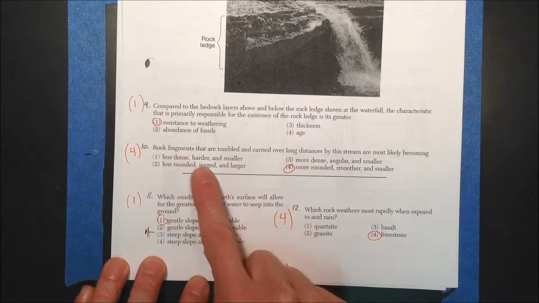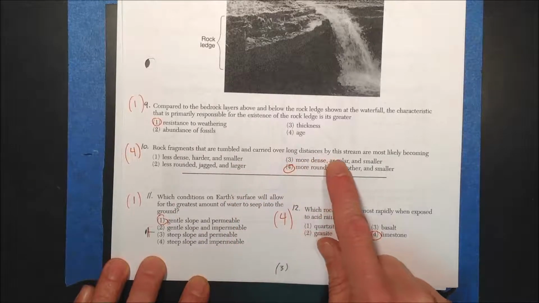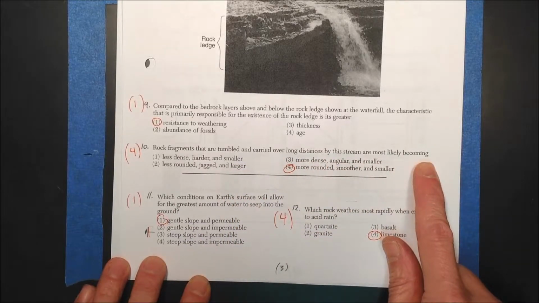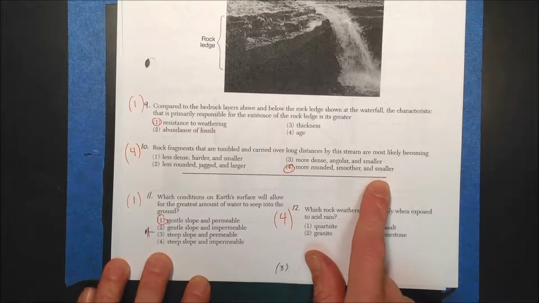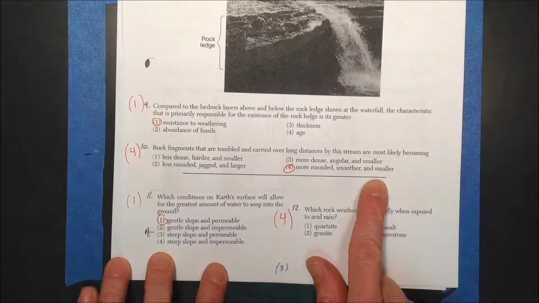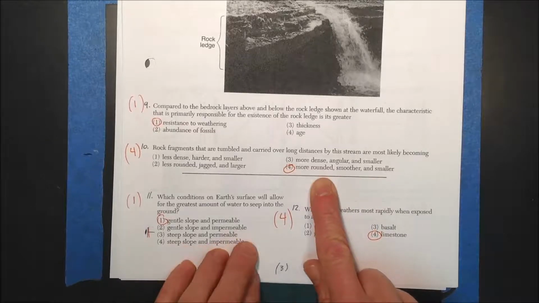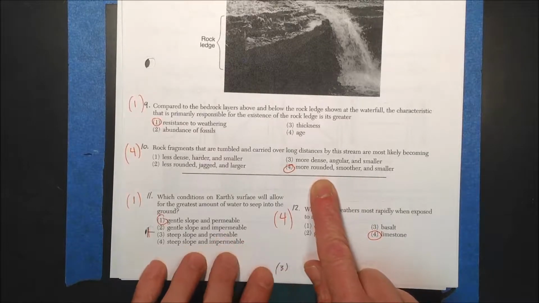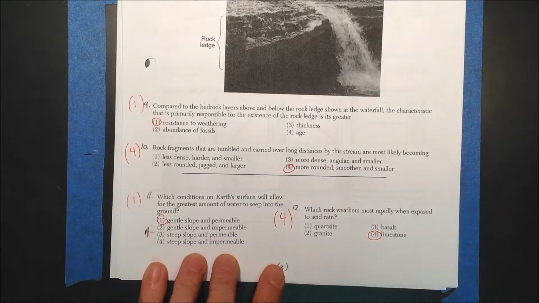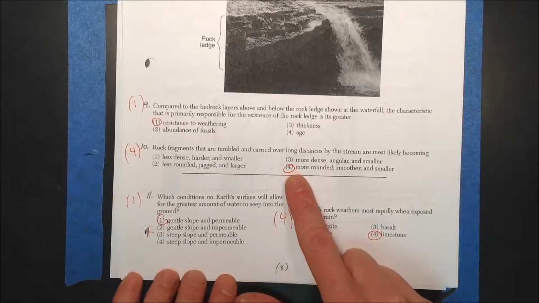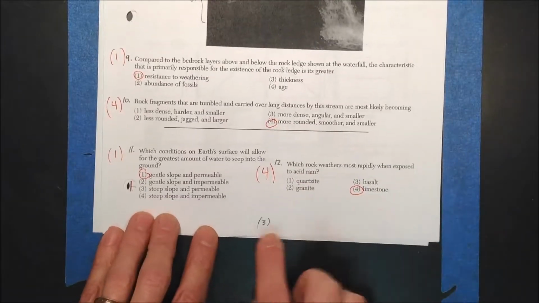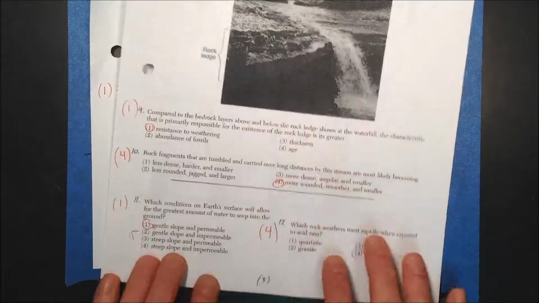10 should be 4. Rock fragments that are tumbled and carried over long distance by the stream are most likely becoming more rounded, smoother, and smaller. If you think of the rock shaking lab, that's basically what happened. That's called abrasion as the rocks rub and scrape against each other. It's not really the water that's causing it. It's not the container in our lab. It is them rubbing up against each other and the bedrock itself. 11 is a standalone question, doesn't deal with this.